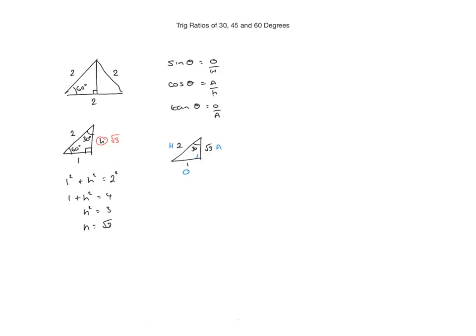So I'm now going to work out, using these trig ratios, sine 30, cos 30 and tan 30 and see what we get. So let's do that then. So sine of 30 degrees is equal to, well, that's the opposite, which is 1, over the hypotenuse, which is 2, so sine 30 is equal to a half.